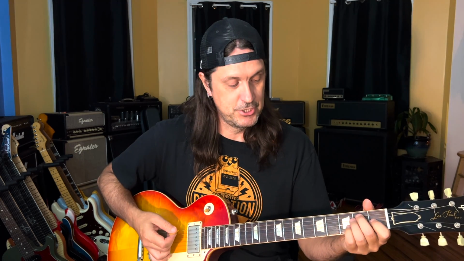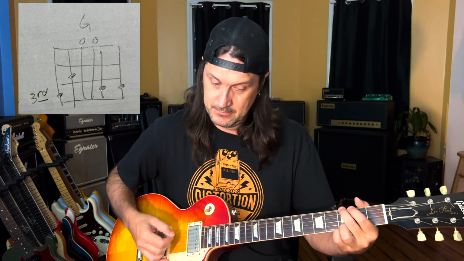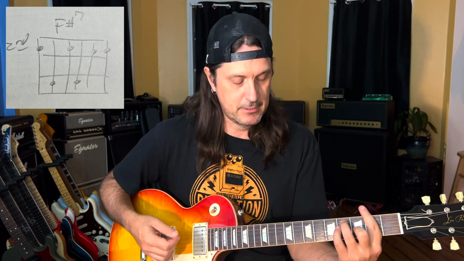Then we're going to go to G. I kind of ride up to that G. To a D, D major, E minor, then F sharp dominant 7. And they repeat that a couple times, right?